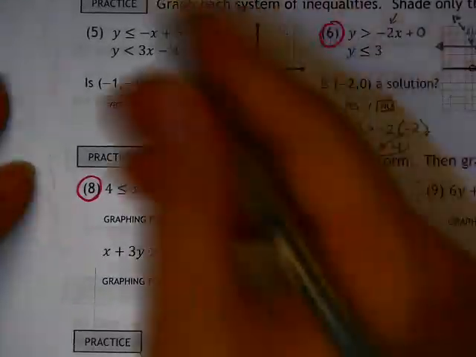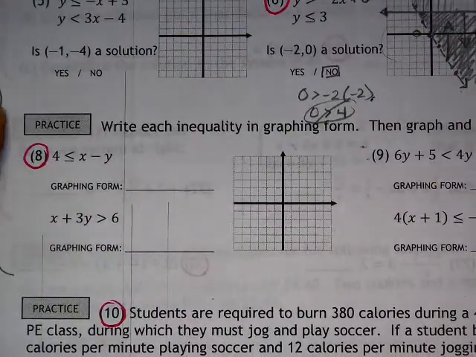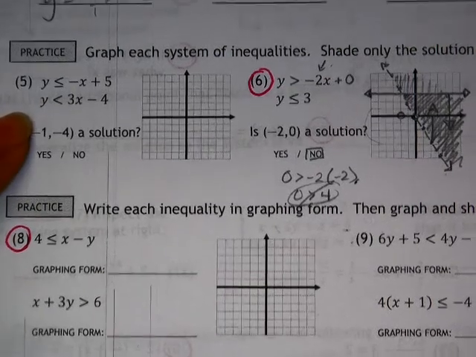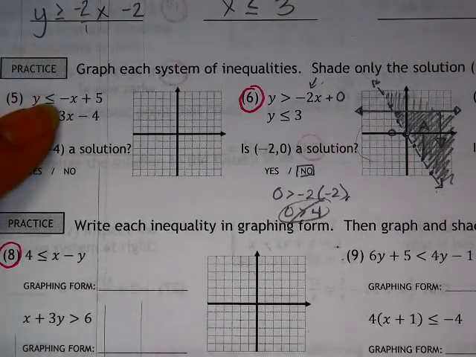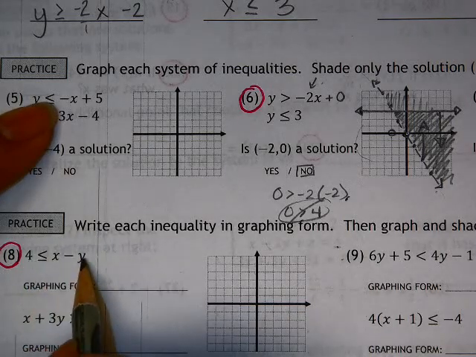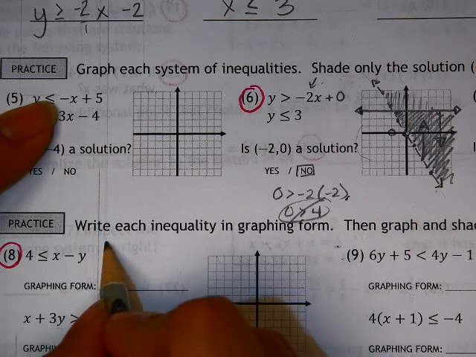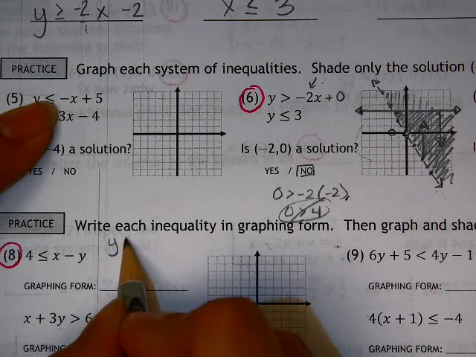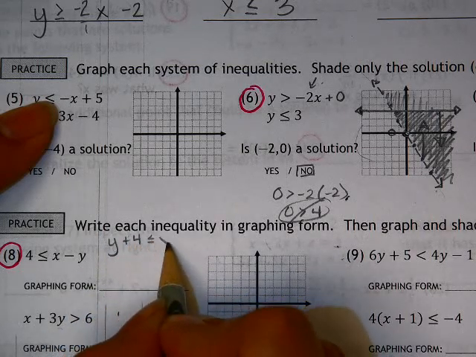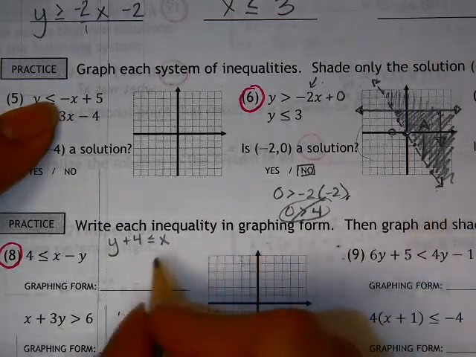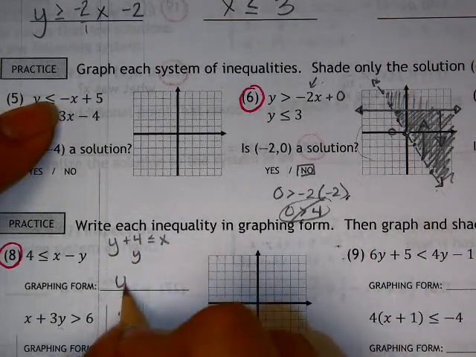Let's go ahead and look at 8 as well because it's very similar. This time you're kind of going backwards. You're putting it into graphing form, and then you're going to shade the part. So let's see here. I need to get y over here. Let's do that. So I have y plus 4 is less than or equal to x. And then I need to move the 4 over. So it's kind of a two-part little deal.